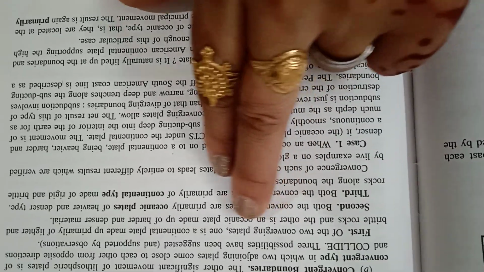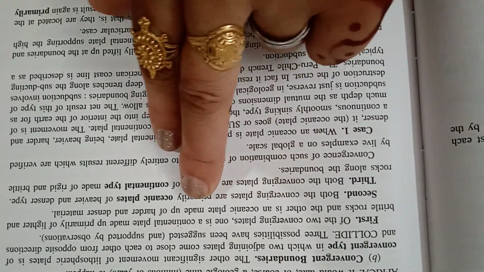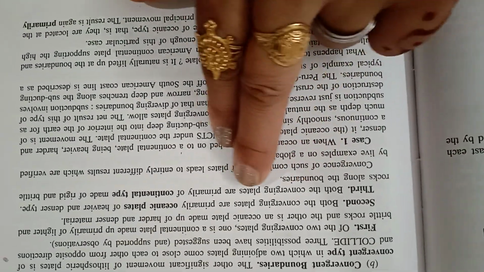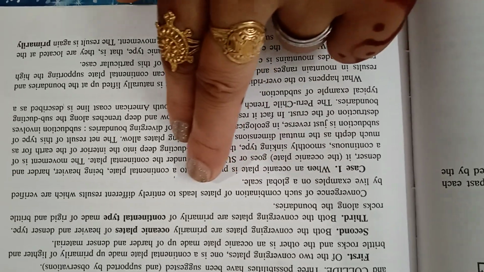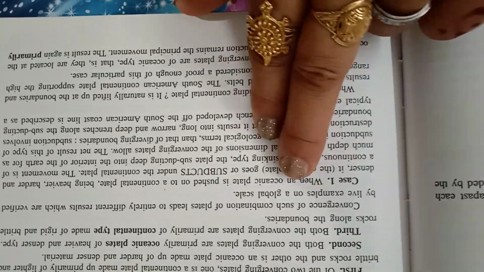First, of the two converging plates, one is a continental plate made up primarily of lighter and brittle rocks, and the other is an oceanic plate made up of harder and denser materials. Second, both the converging plates are primarily oceanic plates of a heavier and denser type. Third, both the converging plates are primarily of continental type, made of rigid and brittle rock along the boundaries. Convergence of such combinations of plates leads to entirely different results, which are verified by live examples on a global scale.